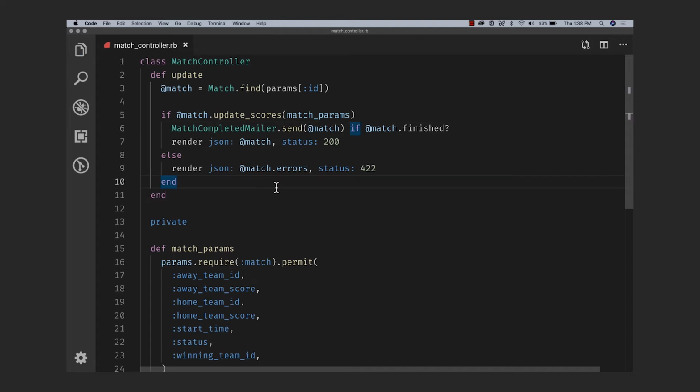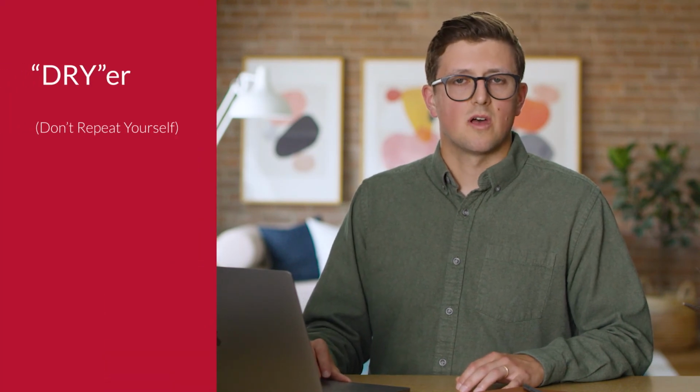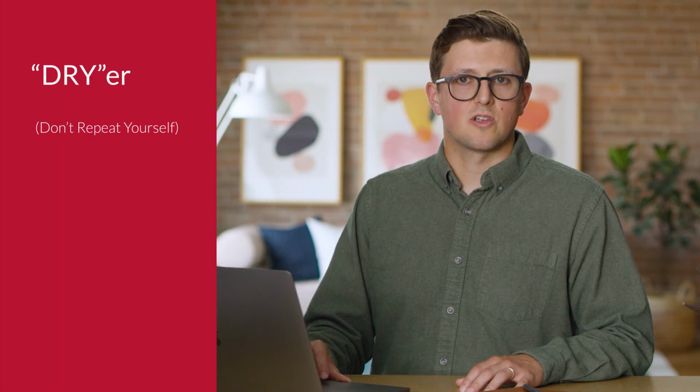Now the controller looks a lot like the actions we've seen before, with just the addition of the match completed mailer call. Our controller is back to being focused on finding the record and deciding how to respond based on the results of the record update. All of the complexity of how to update was moved into the model. One additional benefit is that this will lead to drier code. Again, DRY stands for don't repeat yourself. For example, if we have another controller action, or we want to update matches from Rails console, all of those interfaces can now rely on the model to provide that behavior.